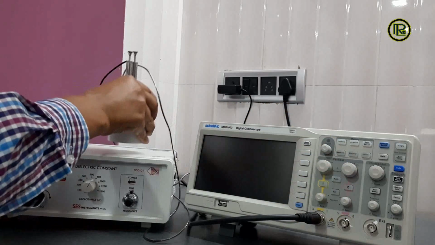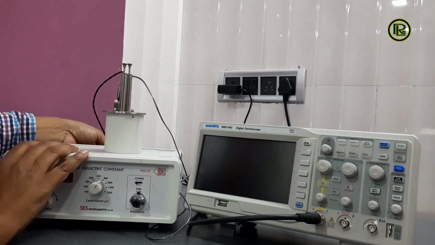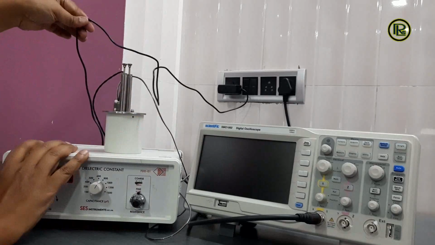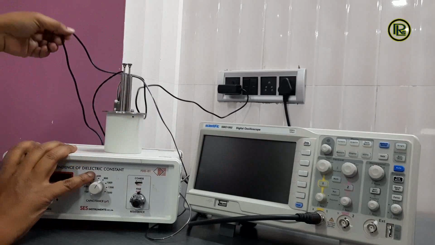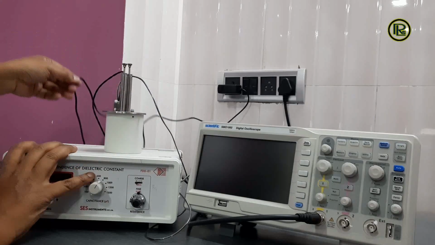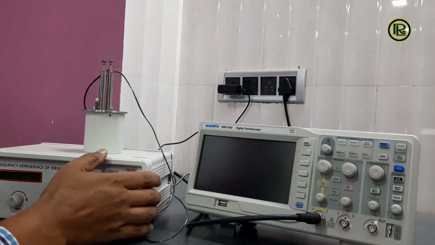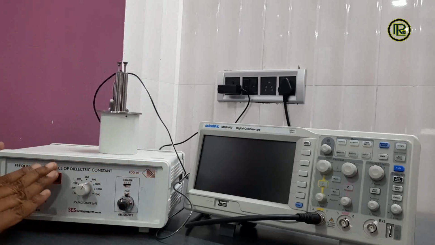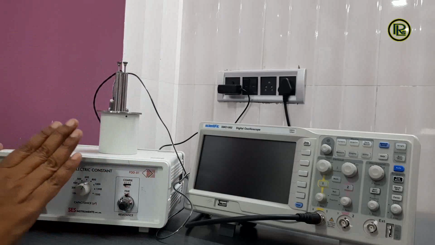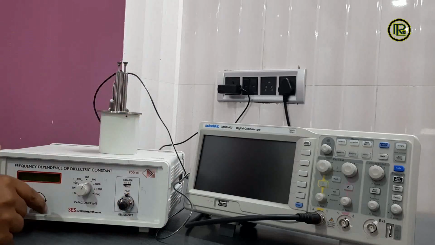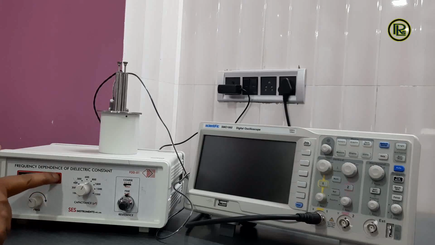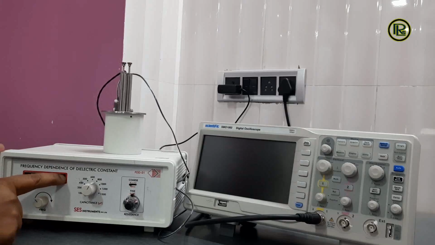And this unit is again powered by a 5 volt DC power supply, and the AC is generated here within this unit, and the frequency can be varied with this knob, and the frequency can be displayed in this digital display.